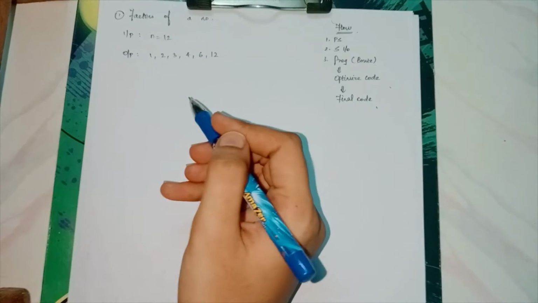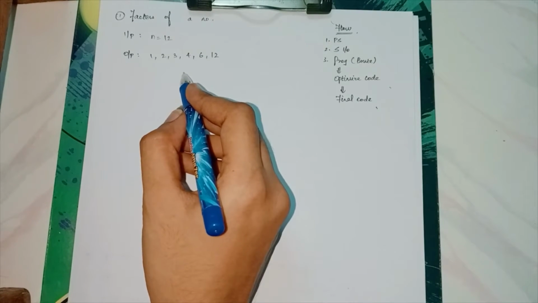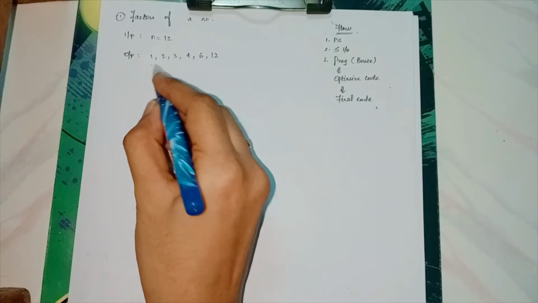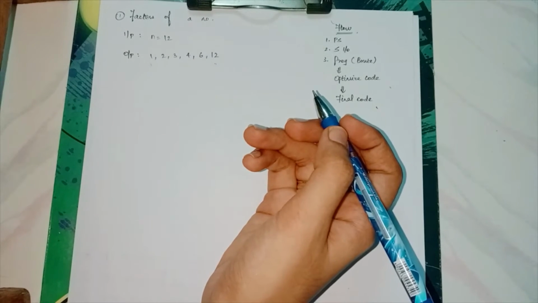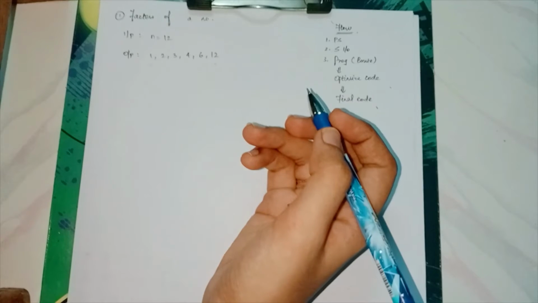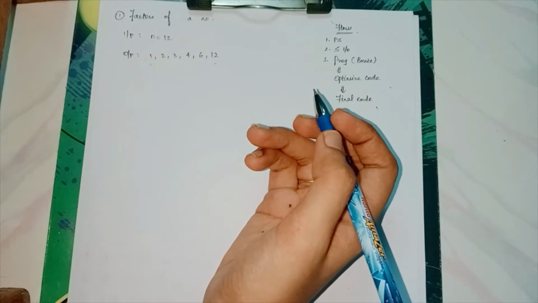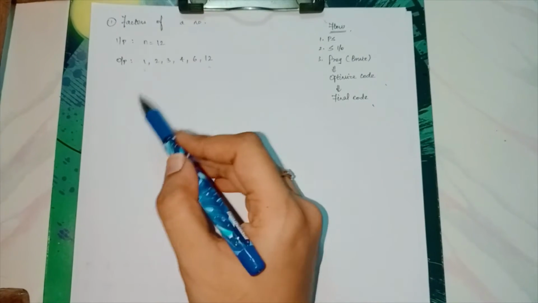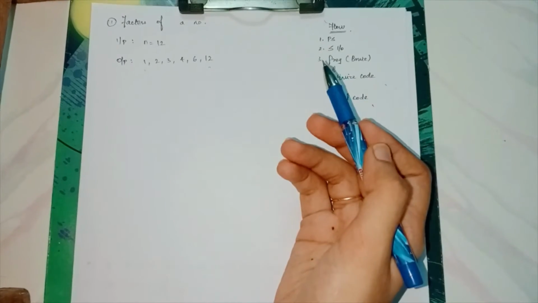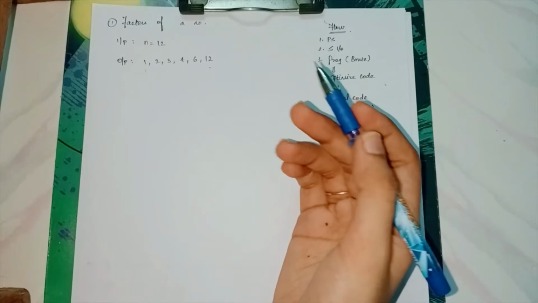So yeah, we have this. As you can see, what is going to happen? You traverse from 1 till 12. So I can run a for loop from 1 till 12. Whichever gives a remainder of 0, that is a factor, right? So that is the brute force approach. I'm going to traverse everything, and whichever is divisible, yes, it's a factor of that number.